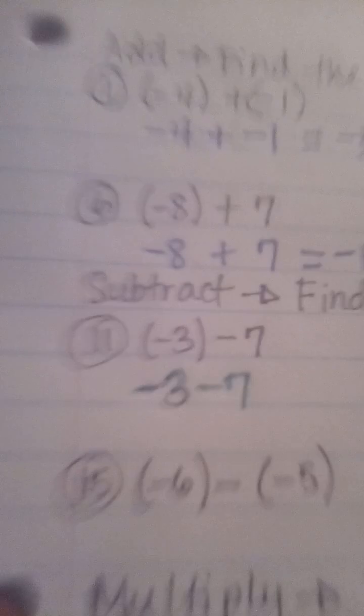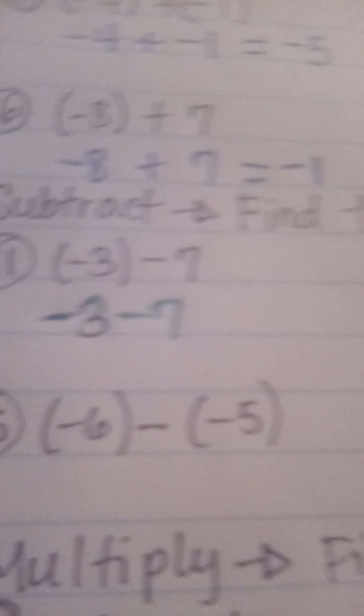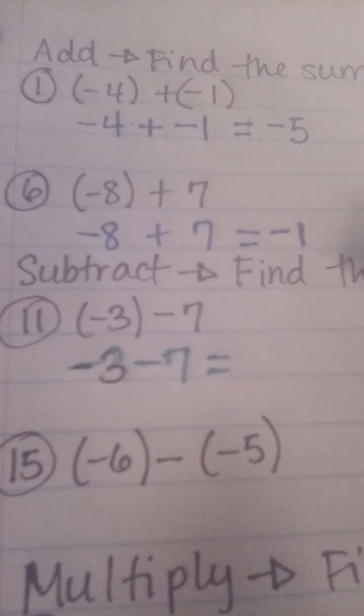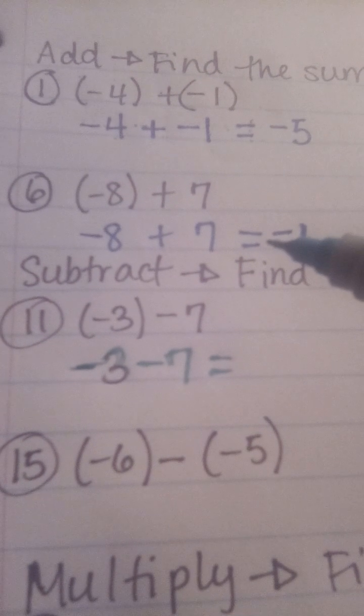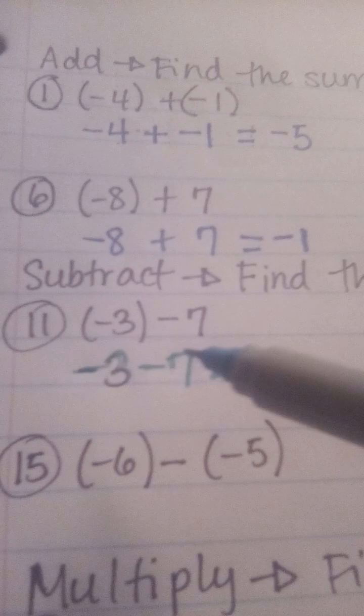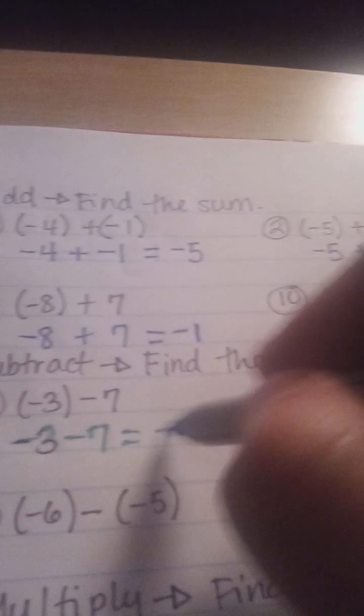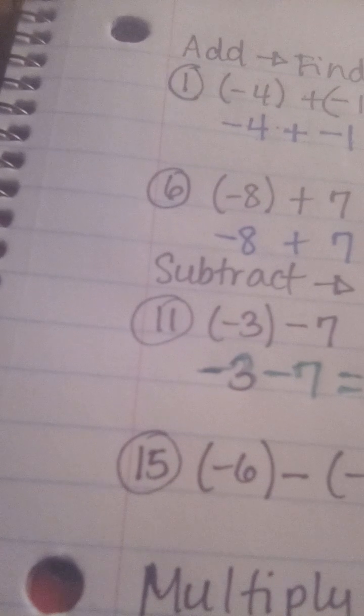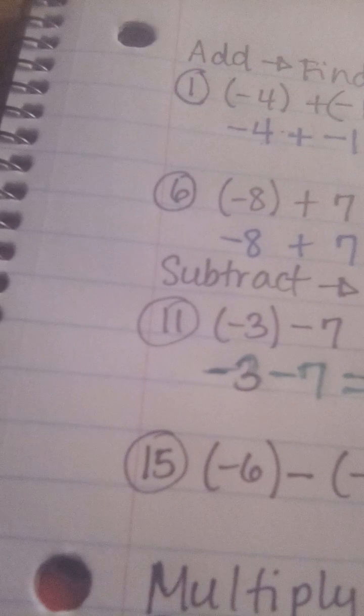All right. So we have a -3 minus 7 question. Will the final answer be a negative or positive? Of course, it'll be a negative for sure. That's right. Let's see if the answer is going to be a -4 or a -10.